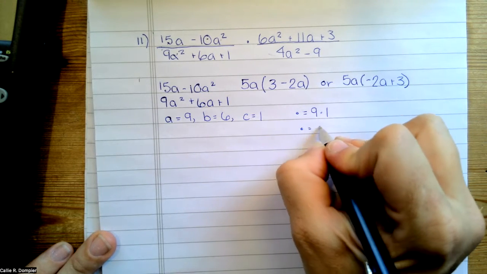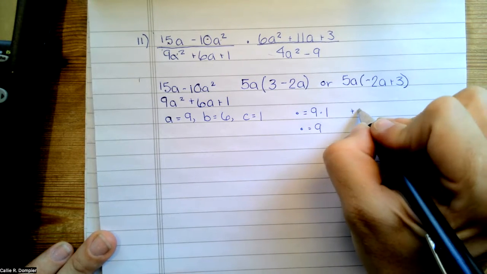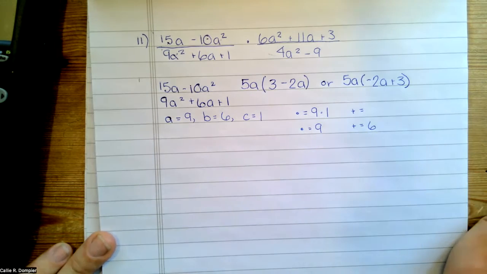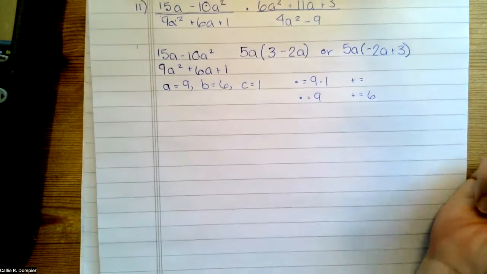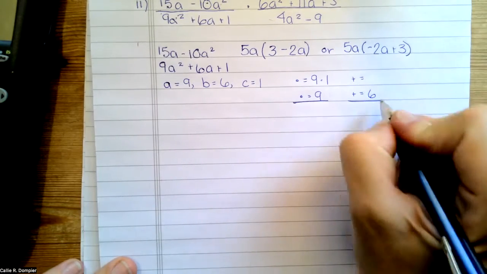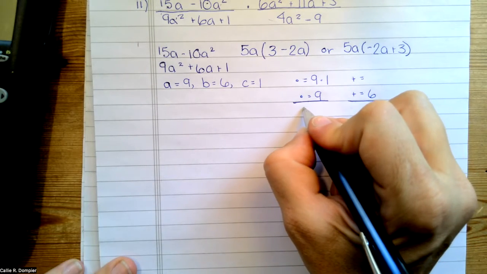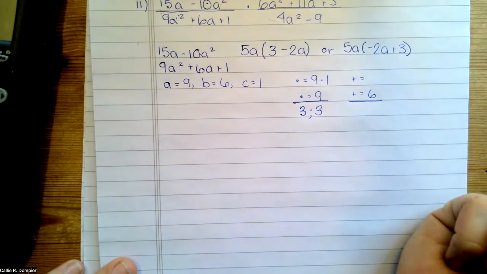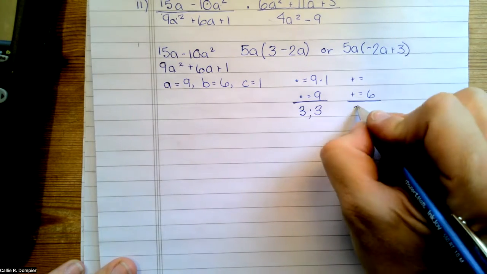So it needs to multiply to equal 9, and it needs to add to equal b, 6. Good. So what are the multiples of 9 that would add to 6? They're both positive? Yeah. 3 times 3, right? 3 and 3 multiply to 9, add to 6.